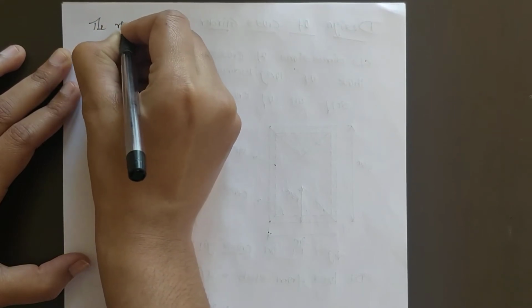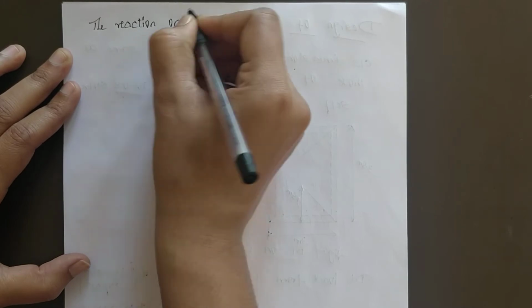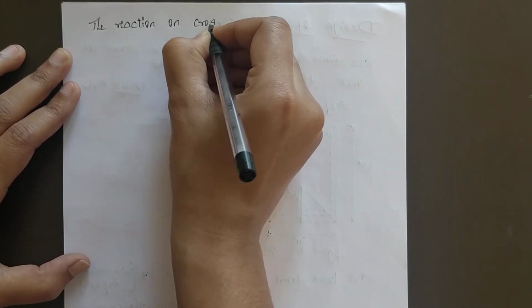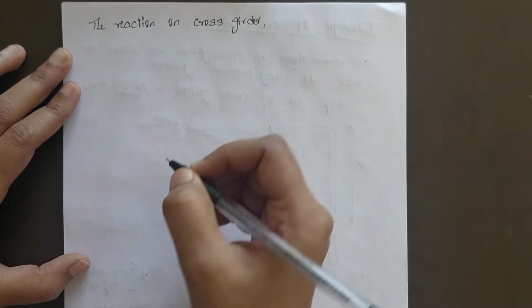Next you need to calculate the reaction on cross girder.